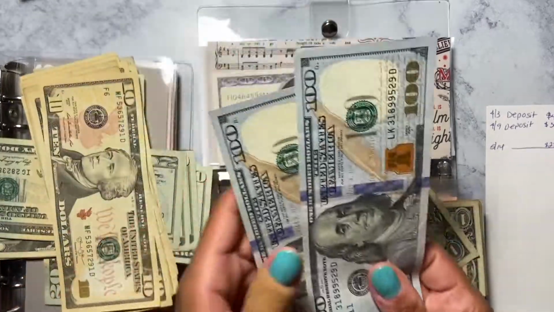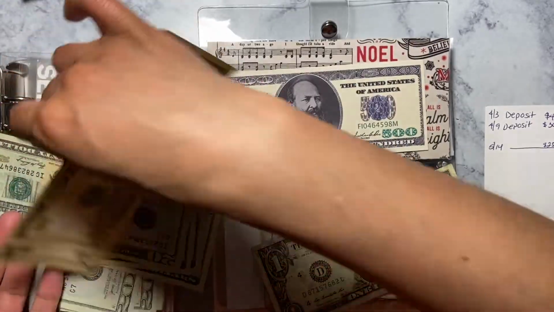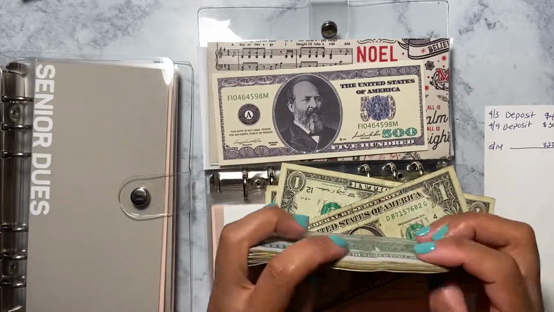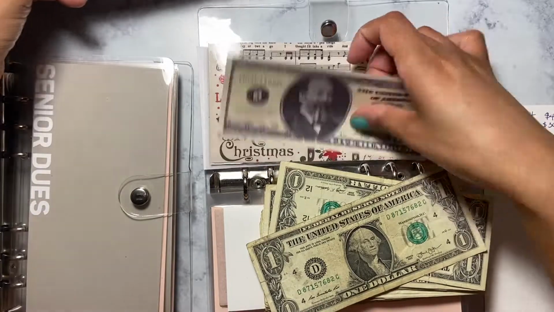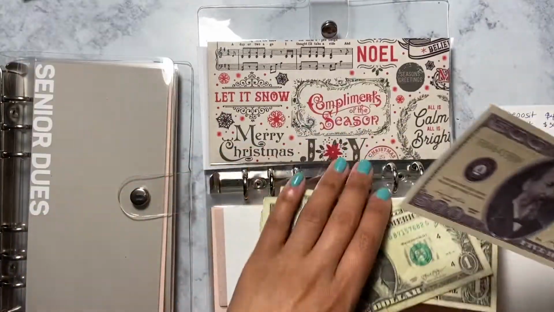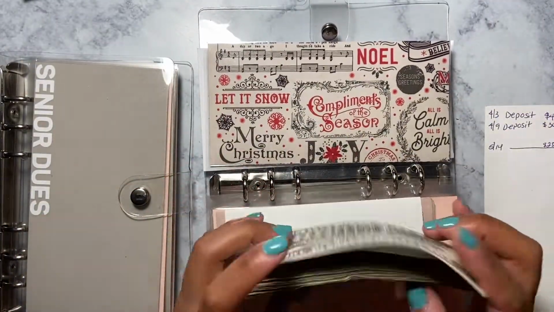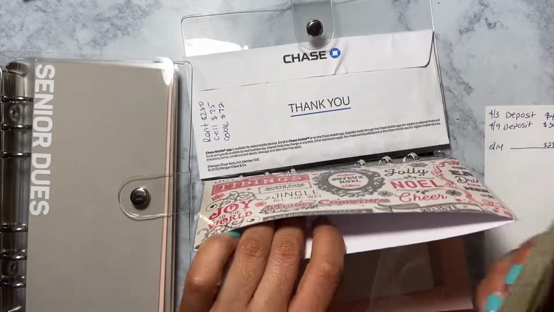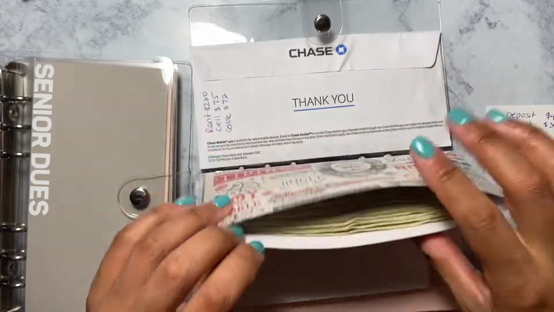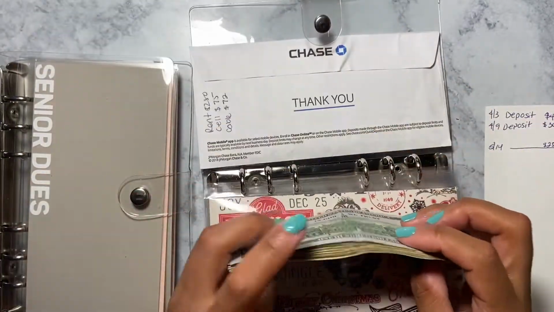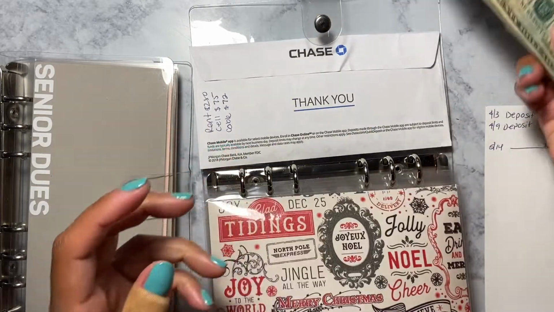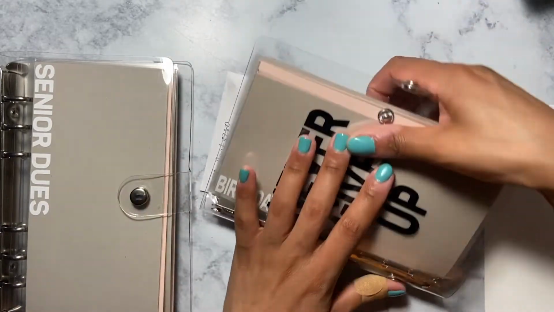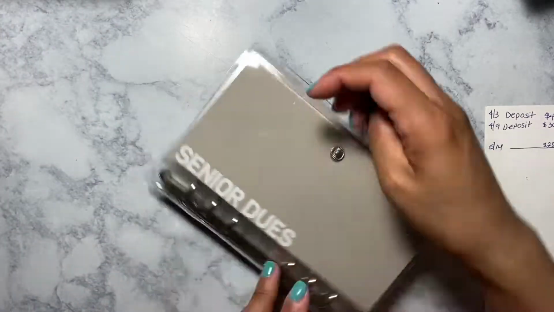So that's 2, 3, 4, 5. So this is actually going to the bank. And then I'm going to have these $500 here to replace it. So once the other 500 hits, I am going to put this in a bank. So this is going to the bank. I'm going to put that right there. So that's for this one. Let me just put that to the side.